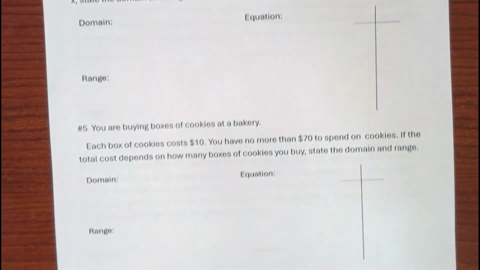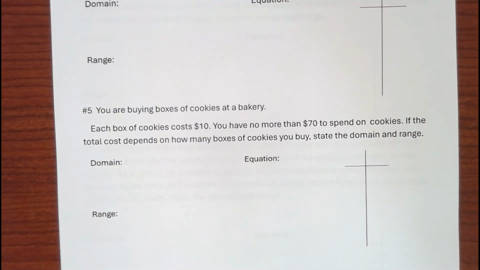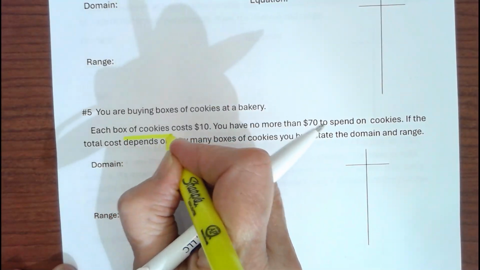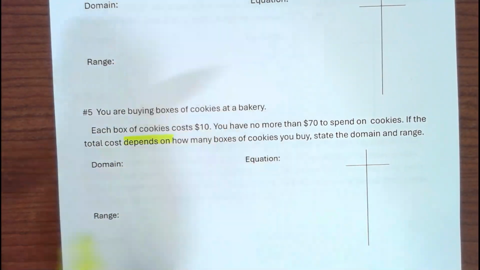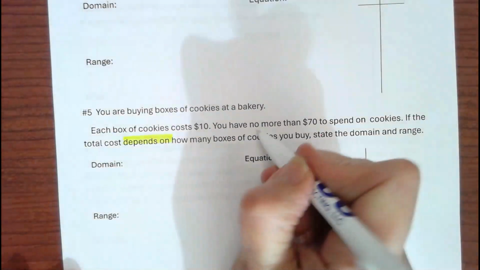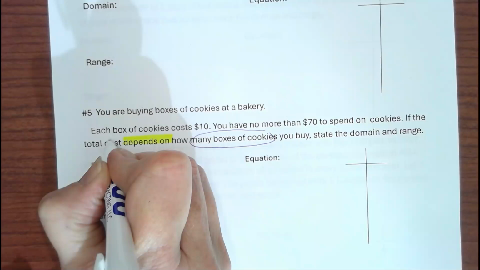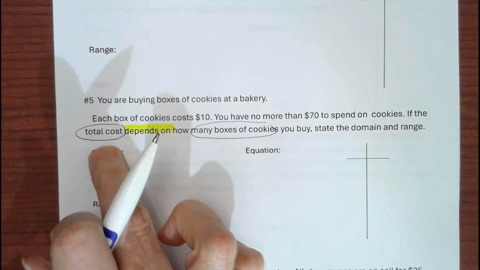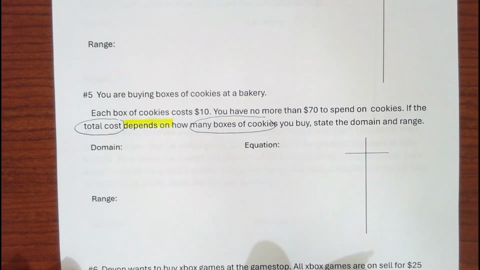Okay? Here, notice total cost depends on how many boxes of cookies. So just circling your 2 items that'll be in a relationship, figure out which one's the domain and which is the range.